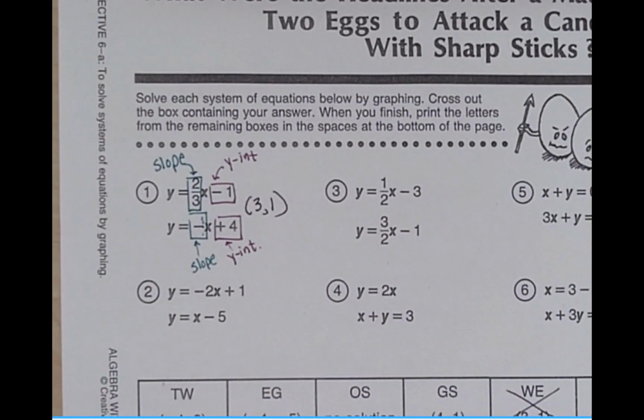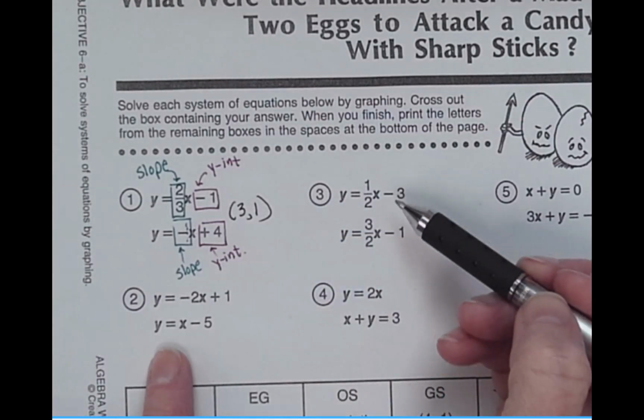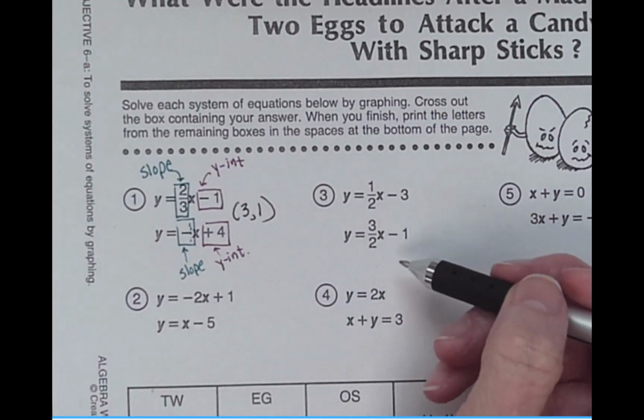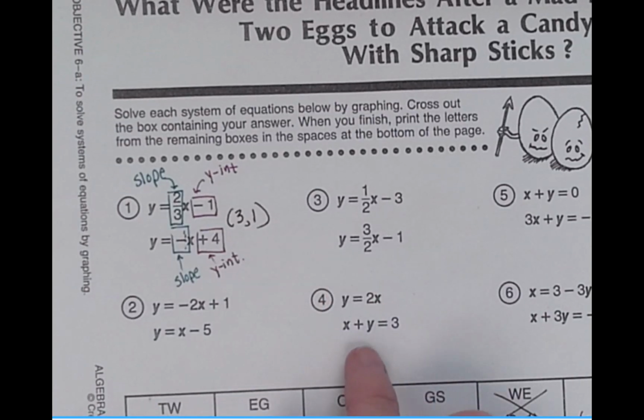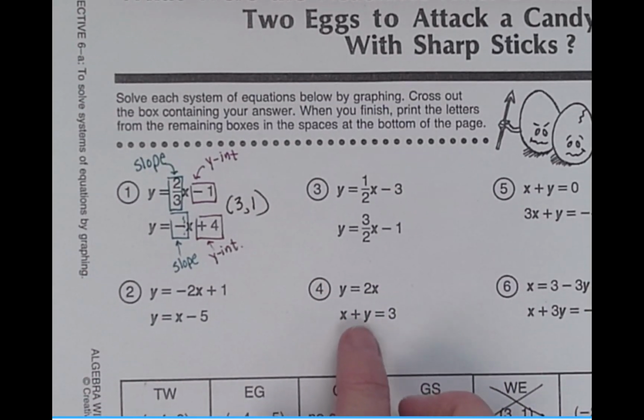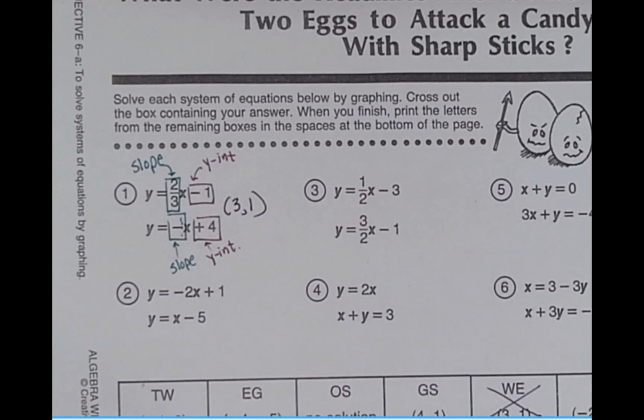If you need to rewatch this part of the video to do numbers 2 and 3, then feel free to rewind and watch that again. But do numbers 2 and 3, and then come back when we get to number 4, because we're going to have to do a little bit of adjusting for that one. And I'll give you some tips on how to do it. Go ahead and pause the recording and complete numbers 2 and 3 before you return.